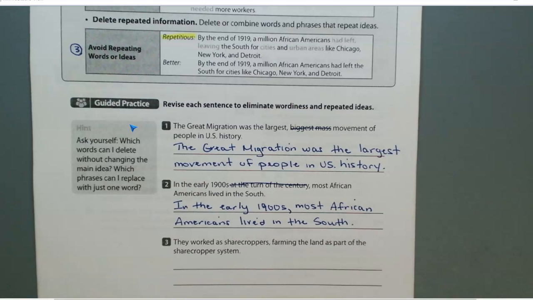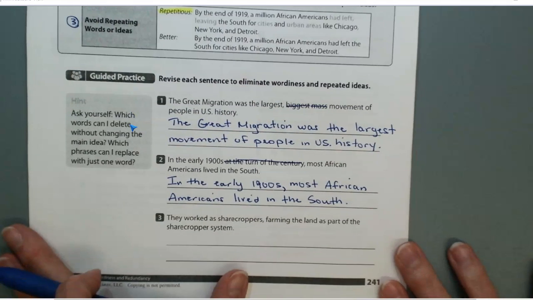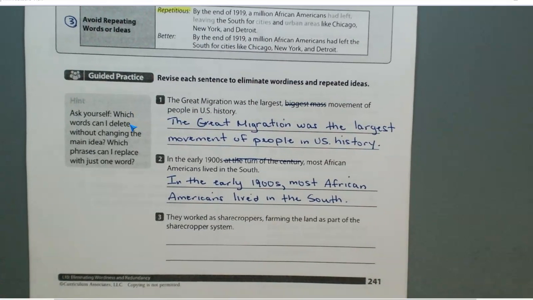I also would like to point out that there's no punctuation between the 0 and the S. Just put the little S after the 0. It's perfectly happy there. Let's go to number 3. They worked as sharecroppers, farming the land as part of the sharecropper system. What do we do? Easy.